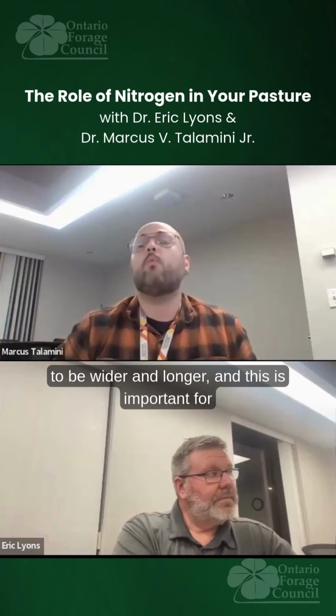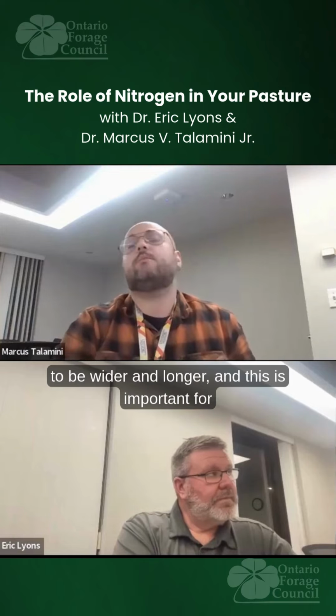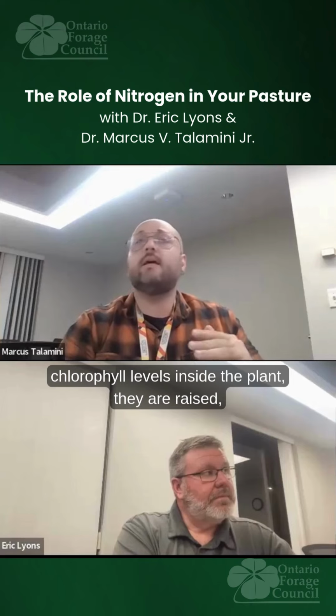Okay, so the leaves produced are going to be wider and longer, and this is important for intercepting more light. When you add more nitrogen as well, the chlorophyll levels inside the plant are raised, so you have a higher radiation use efficiency.